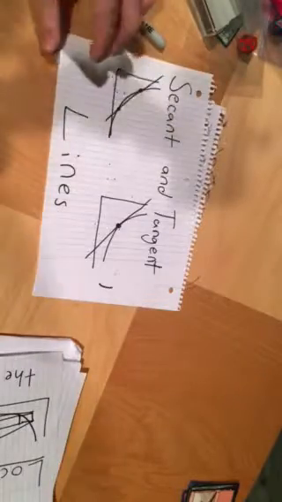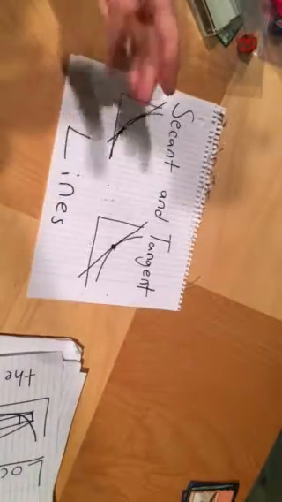which brings us to how do we find that line? Well, I have an example here for you.